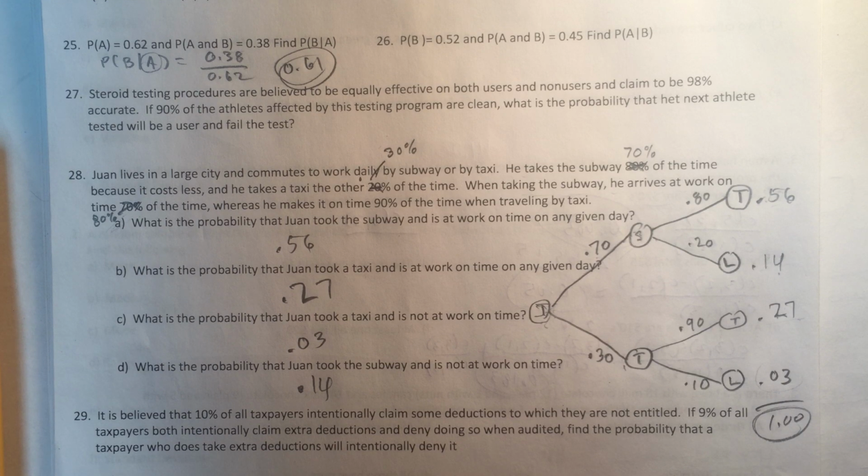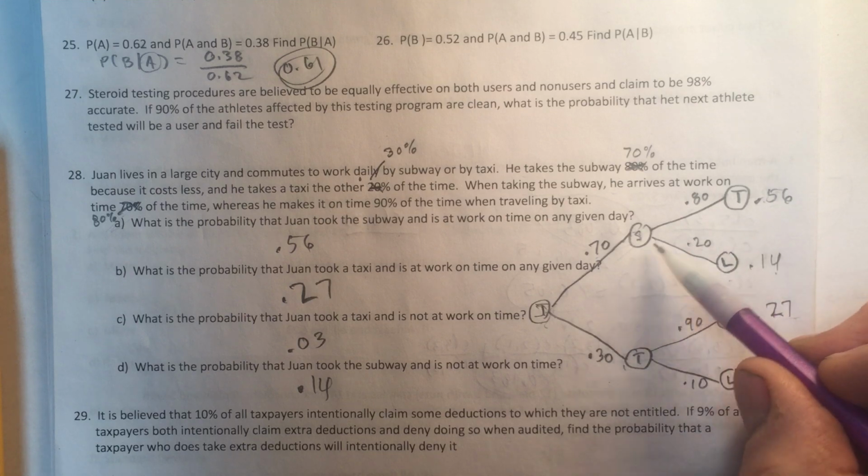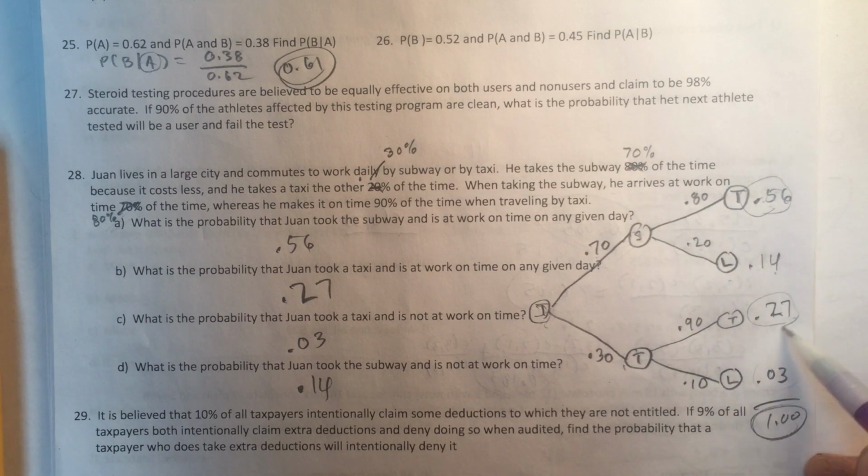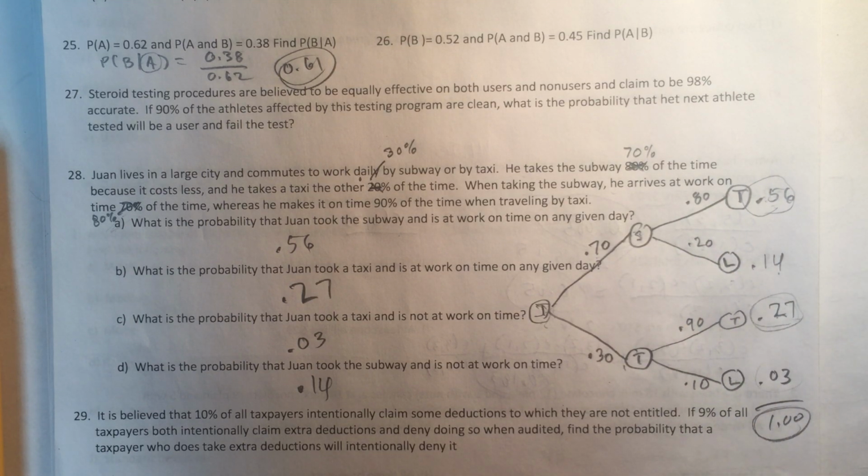Now, there's not a question like this on there, but what's the probability that he's on time? Any given day, what's the probability he's on time? Well, that's going to be this one and this one. You would add those two together, which is going to be 0.83. 83% of the time he's on time.